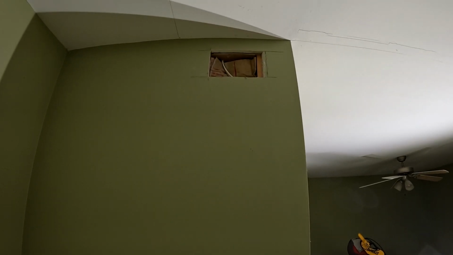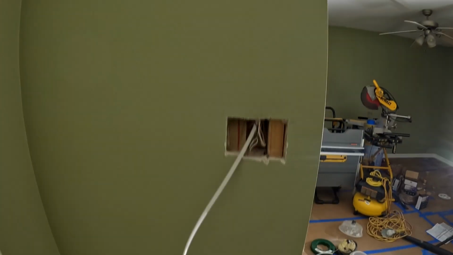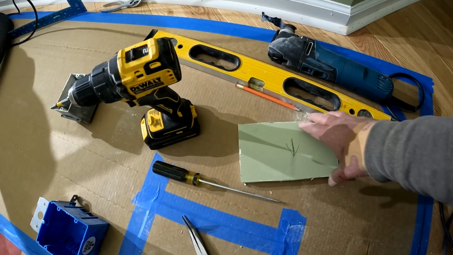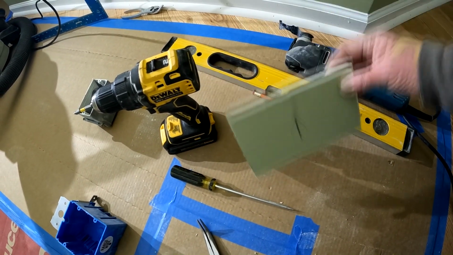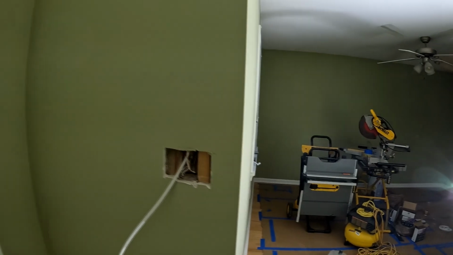So it was just easier to make a cut in the wall, and I can come back and patch it. And I'm going to do some patching work in here anyway before I paint. So that's really not a big deal. I kept the piece I cut out. There it is there. The arrow on it is telling me that it goes this way, and that would be the ceiling up at that end. So yeah, that was a little bit of work.